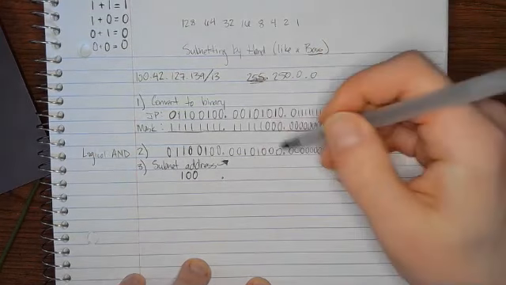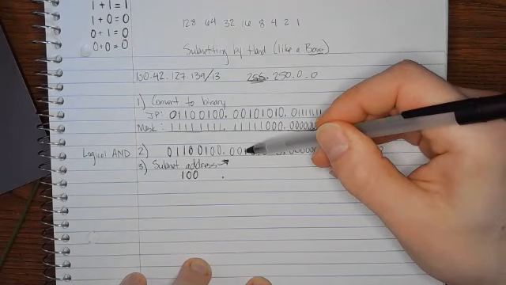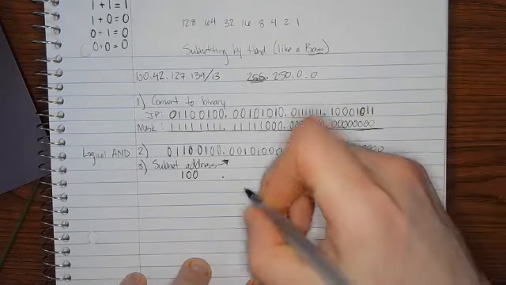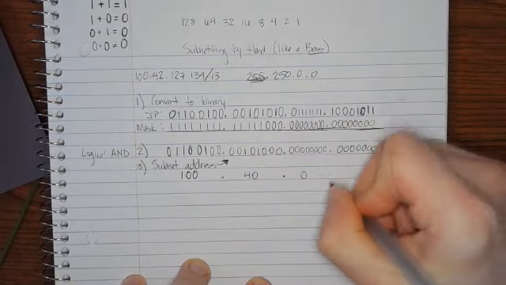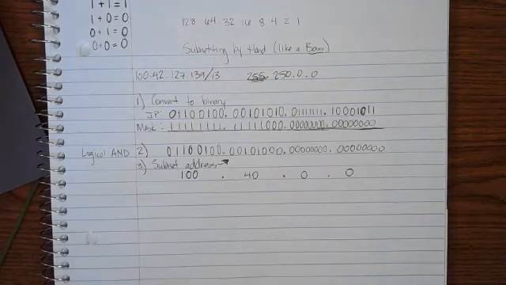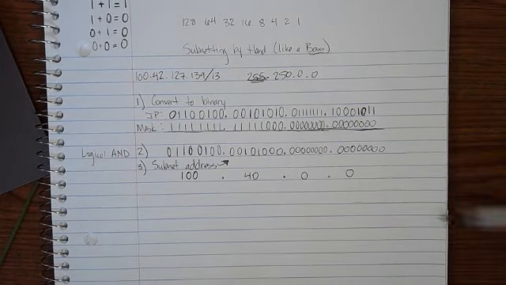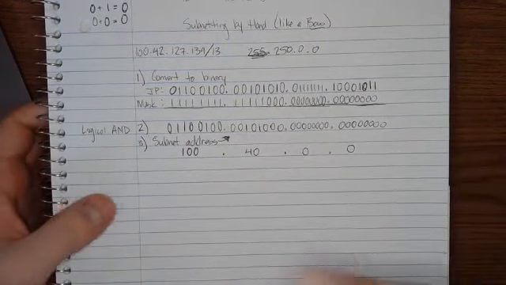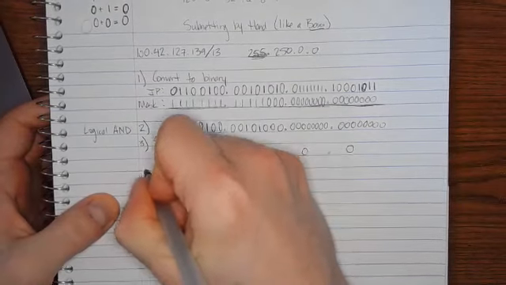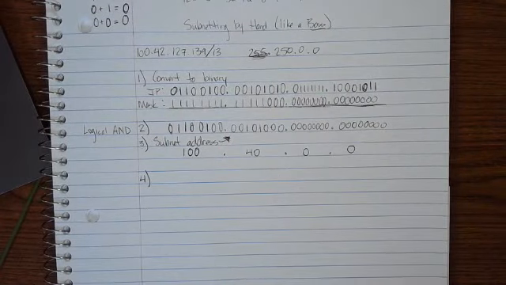Okay. So then in this second octet, I have a 32 and an 8, so 40. And then these are going to be just zeros. So there it is. This is my subnet address in decimal form, 100.40.0.0. So now from here, we can begin to calculate out the host range and the broadcast address.